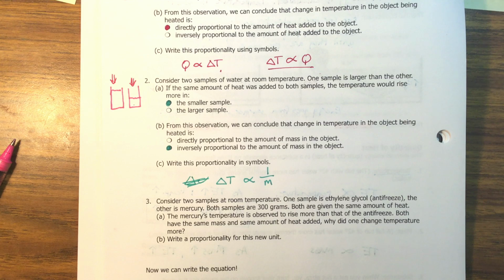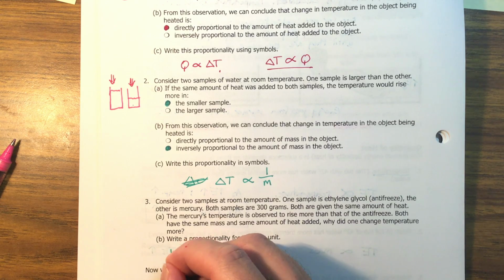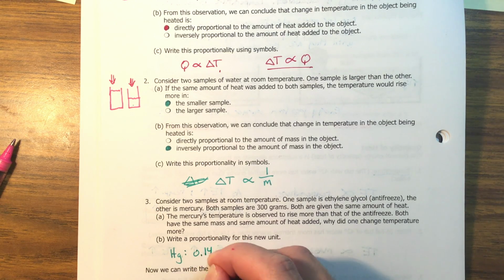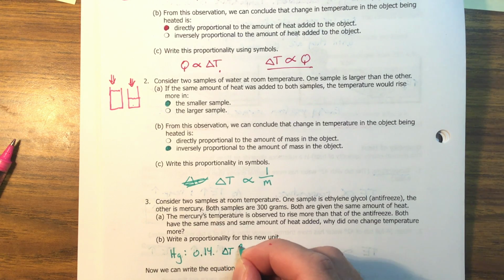Consider 2 samples at room temperature. One sample is ethylene glycol. The other is mercury. Both samples are 300 grams. Both are given the same amount of heat. The mercury's temperature is observed to rise more than the antifreeze. Both have the same mass and the same amount of heat added. Why did one change more? Because their specific heat capacities are different. Mercury, which is Hg, has a specific heat capacity of 0.14. So this guy's change in temperature is going to be really high.